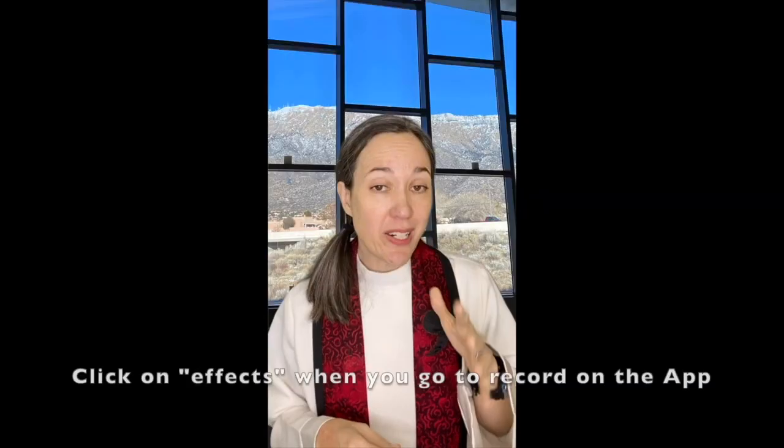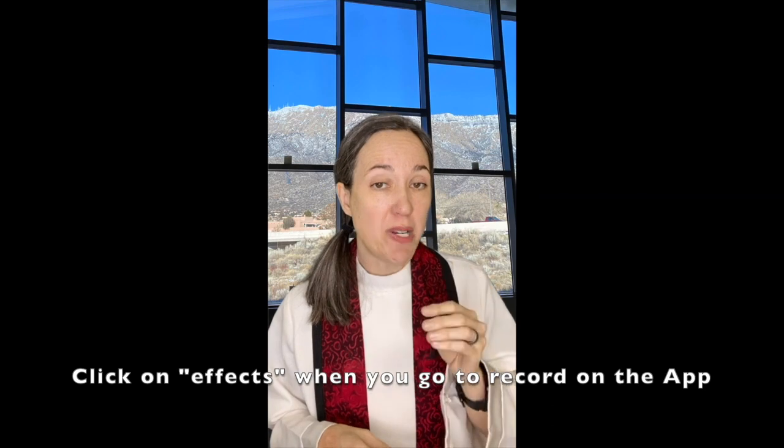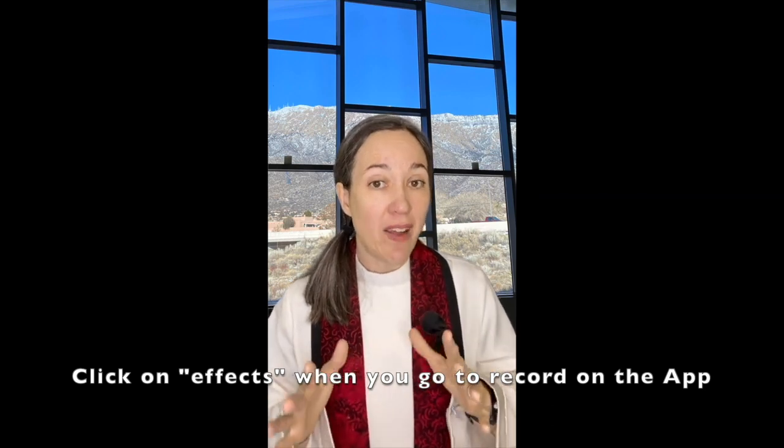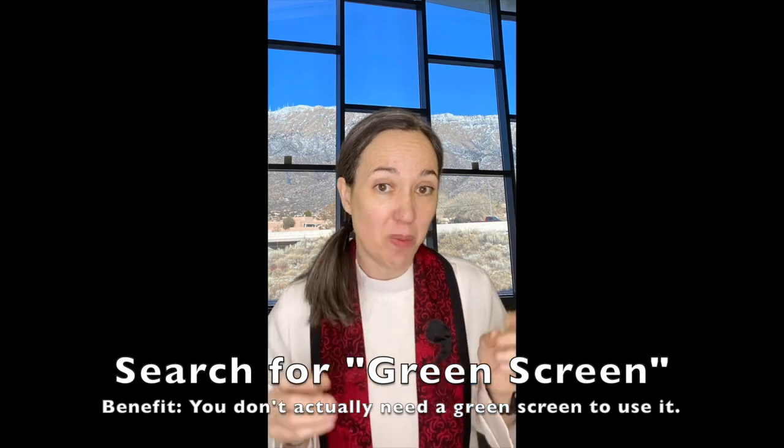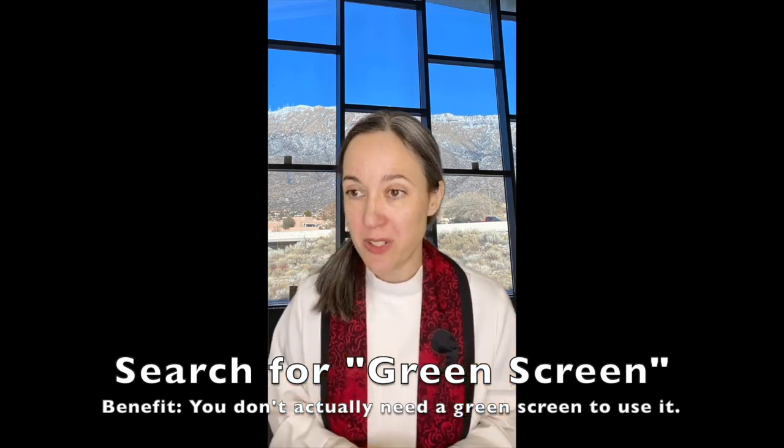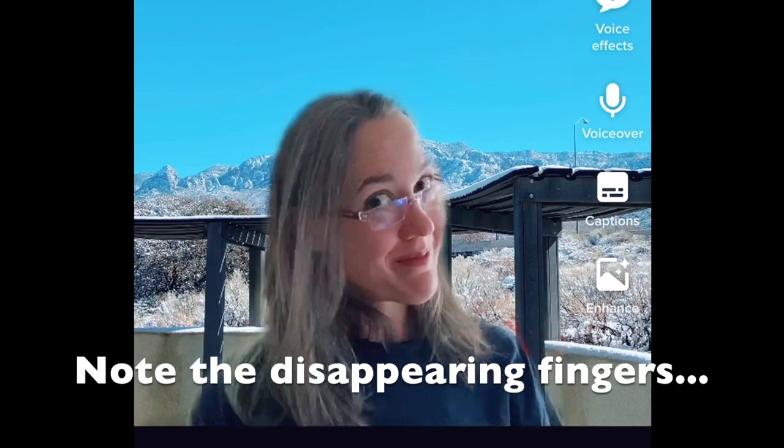So how do you make the green screen into a picture behind you? TikTok has a green screen option itself. However, I find that it is not very good, and you can always tell that someone's in front of a green screen. This is me using the app and a green screen.